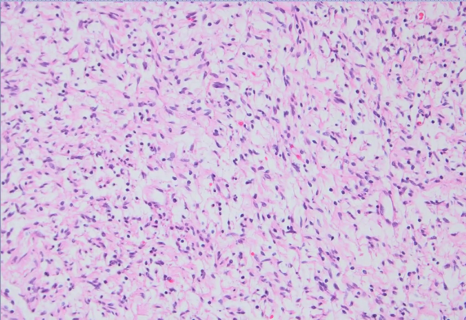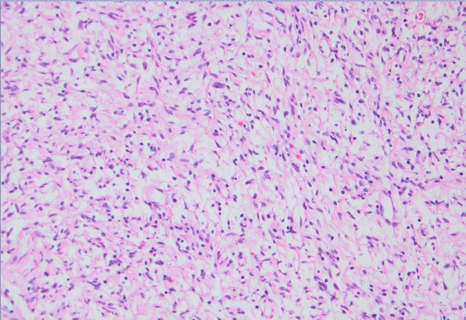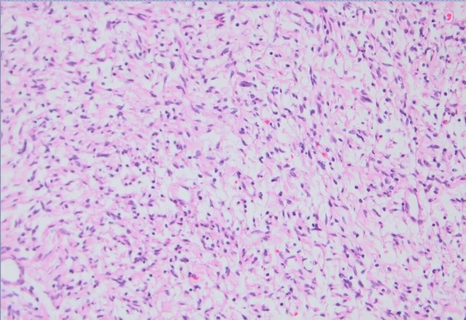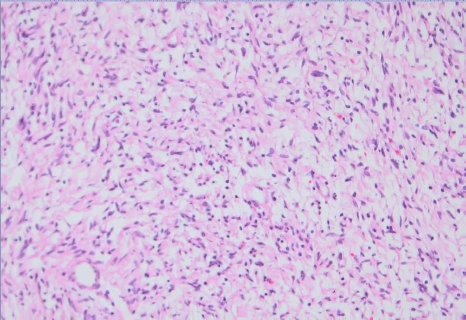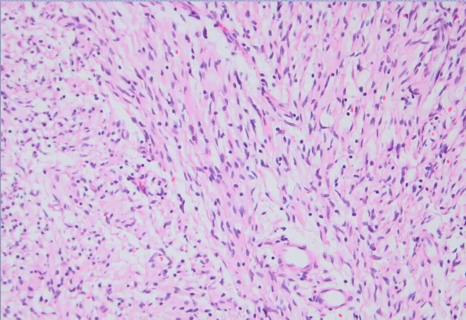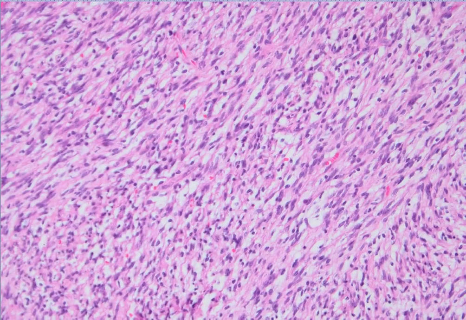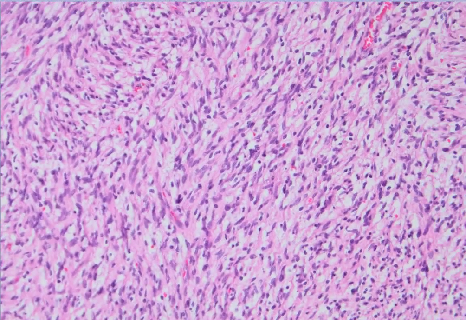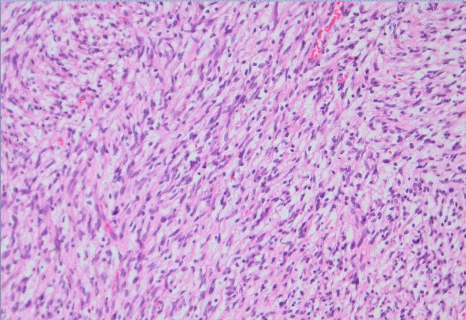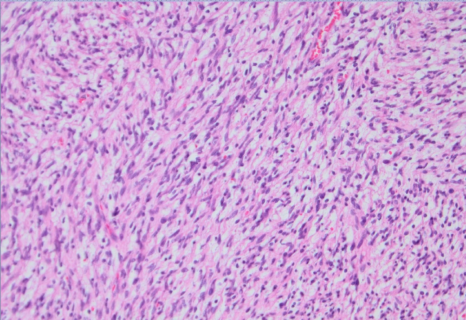Normal configuration that is seen in neurofibroma, as depicted by the Schwann cells and edematous myxocollagenous background and accompanying inflammatory cells, mainly composed of mast cells, and there is no nuclear atypia at all. And in some areas this cellularity increases, and you may see the loss of architecture.